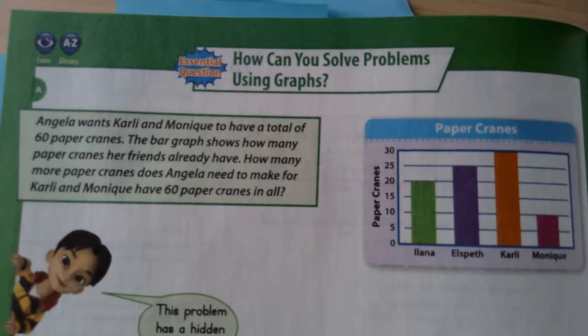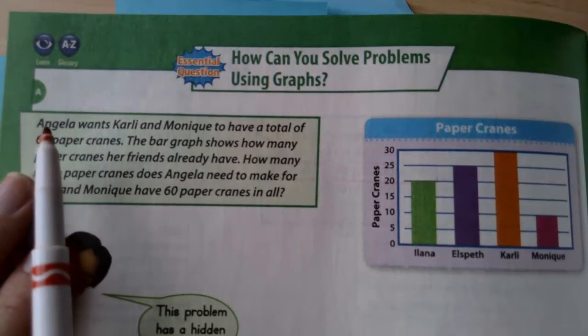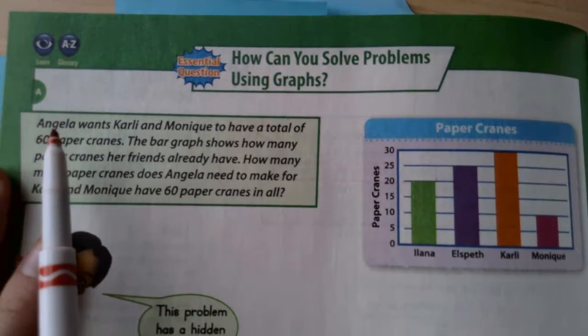We are on page 378 in our Envision book, Volume 1. We're going to continue looking at graphs in our activities today. Let's go ahead and begin. Pause the video if you need more time getting to this page.